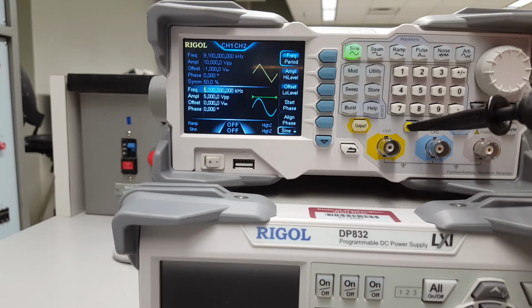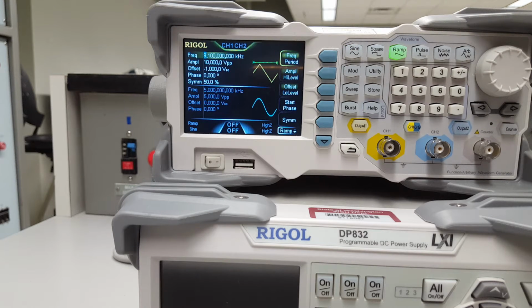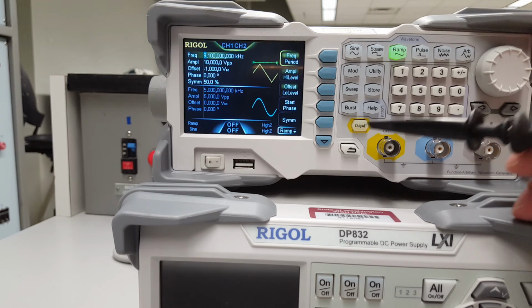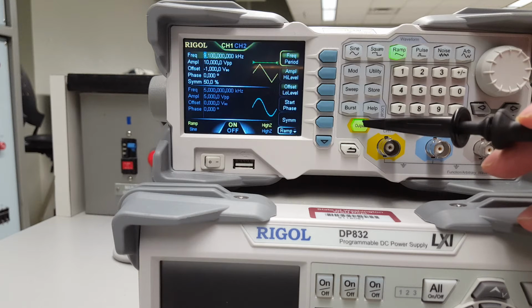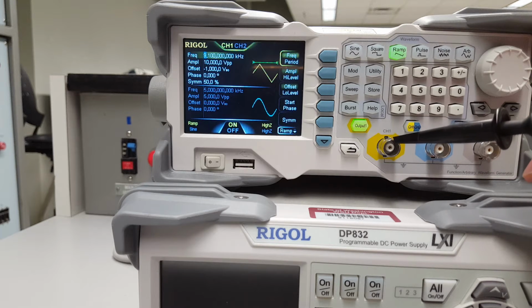And I'm going to go back to channel 1. So I'm going to push this button and toggle to channel 1. Channel 1 is shown here as a triangular pulse signal. If you want to activate channel 1, you push this here. When this is lit, that means the channel 1 signal will leave from this outlet.